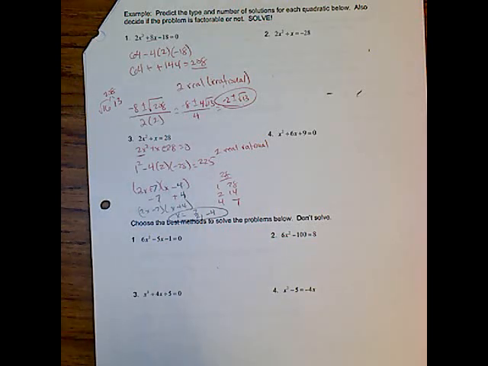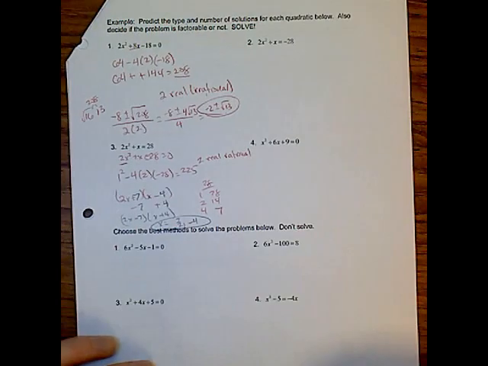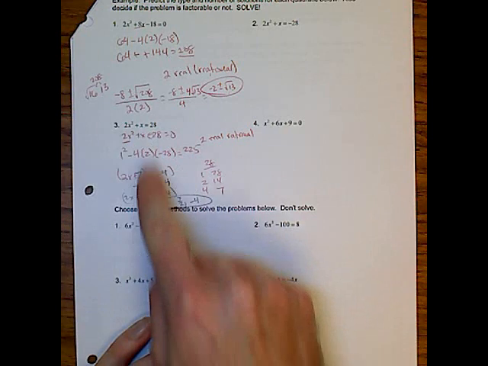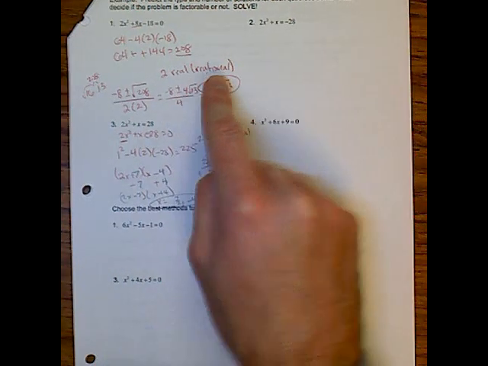The video is getting kind of long, so I'm going to cut it off here. You're about 12 minutes into the video, so I want to stop and give you a chance to work. Your assignment then is on Math Excel. It's called Unit 4, Day 8, Flex Day. It's all about the discriminant. You never have to solve it. You'll stop right here and say 2 real irrational solutions, and that's your answer.